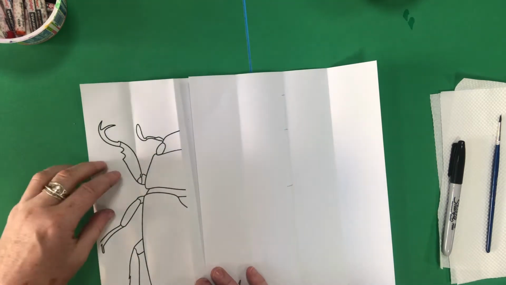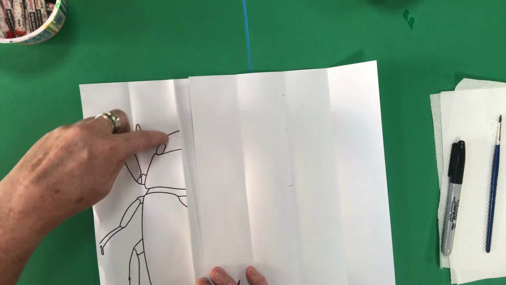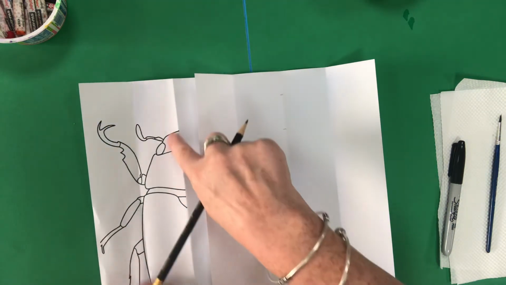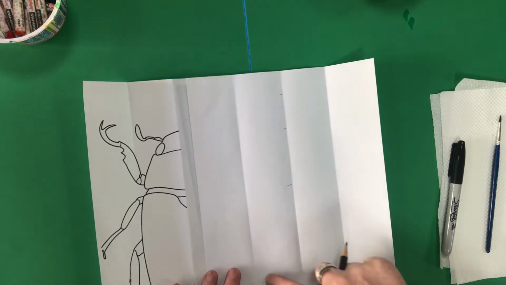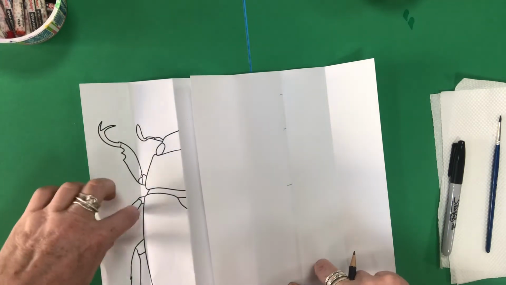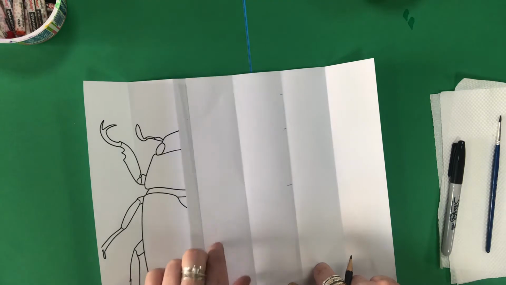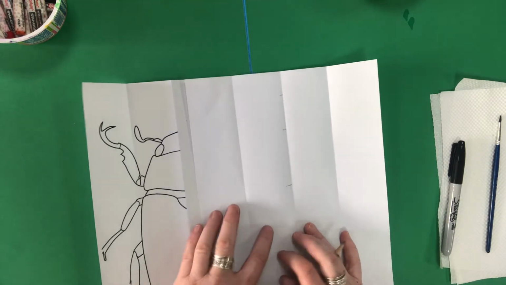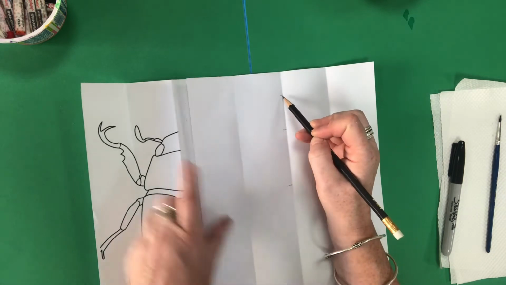This just helps me to make sure that I'm using all the space on my paper. Also, if you notice, the body of the bug comes out to about halfway, where that line is, and then the legs come into this last section of the paper.